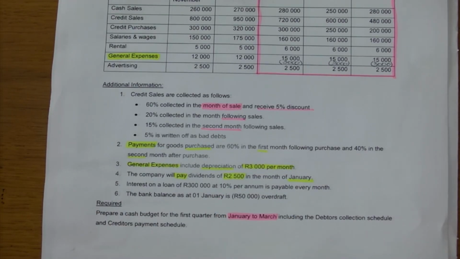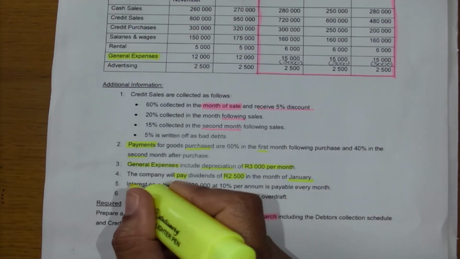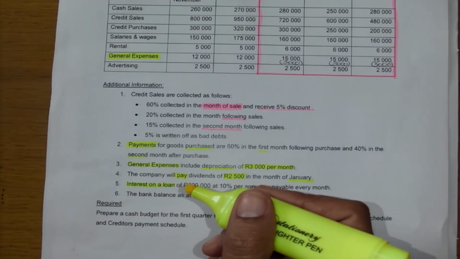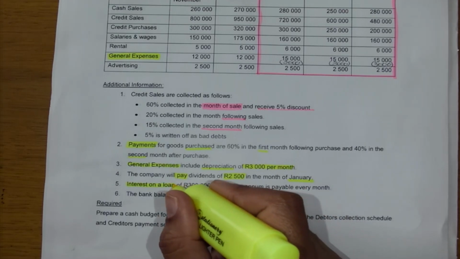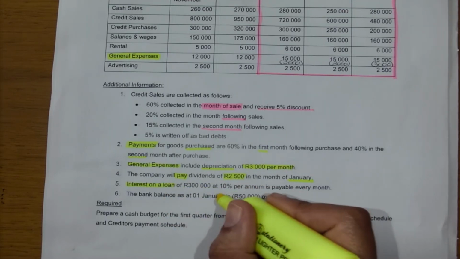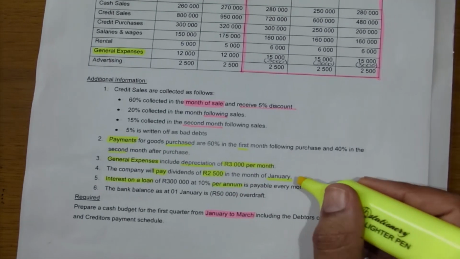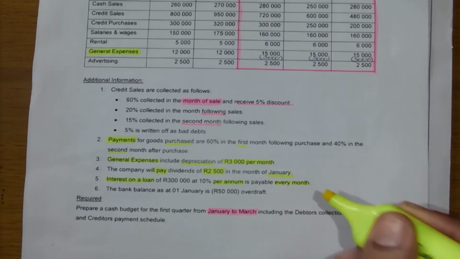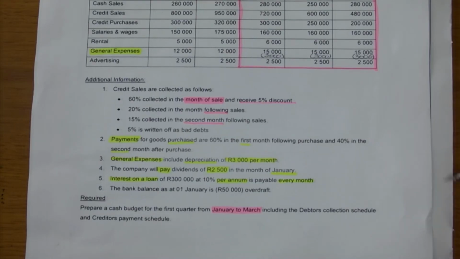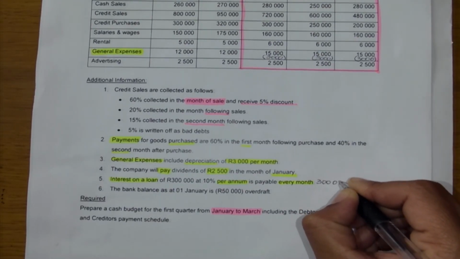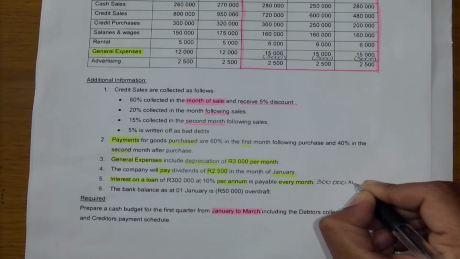Then it's interest on loan. Remember that this is an expense. Why? Because you need to pay the bank the interest, but they're saying the loan is 300,000 at 10% per annum, meaning for the whole year, and it's payable every month. So yeah, I need to do a calculation. I need to take the 300,000 multiply by 10%.